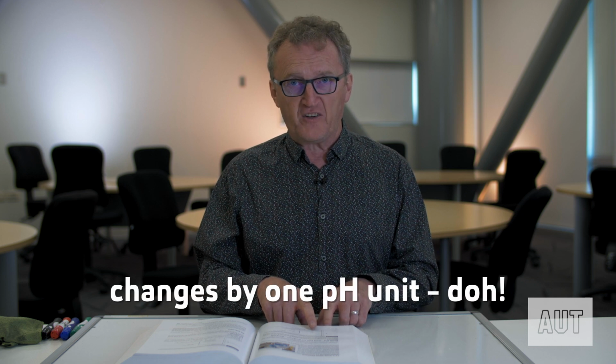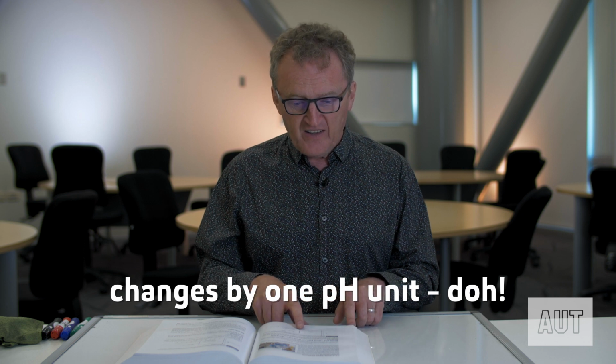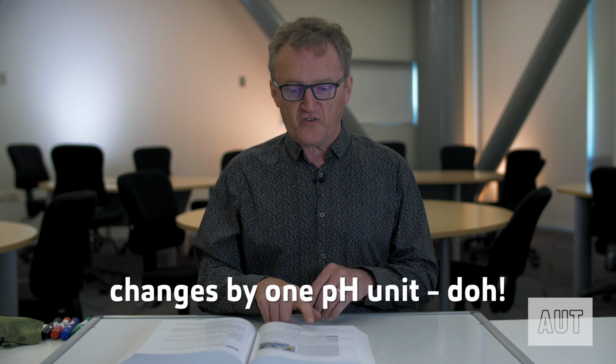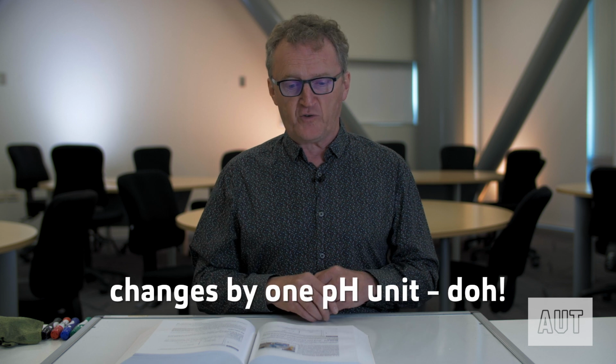A buffer solution has to resist change in pH on reasonable dilution. Now in this case, if you dilute the solution here by tenfold, the pH will change by 1 order of magnitude. It doesn't resist change in pH on reasonable dilution, so that in fact is not a buffer solution. Okay, that's strong acid, strong base.